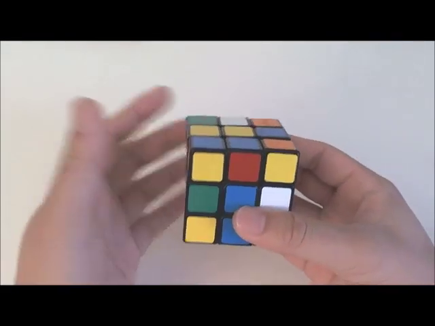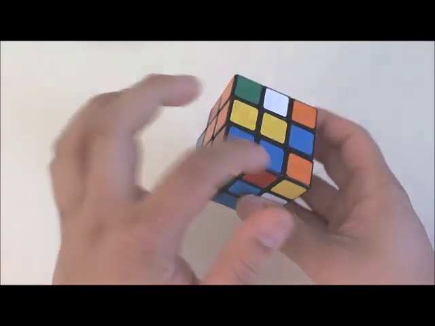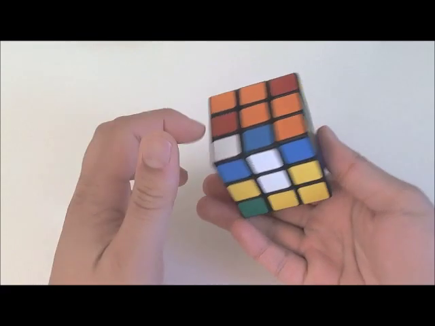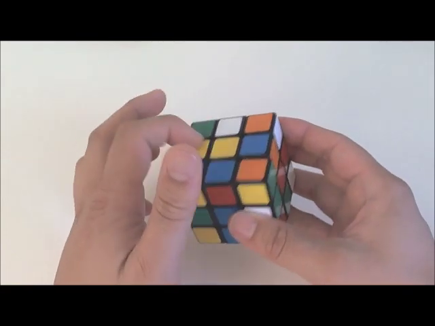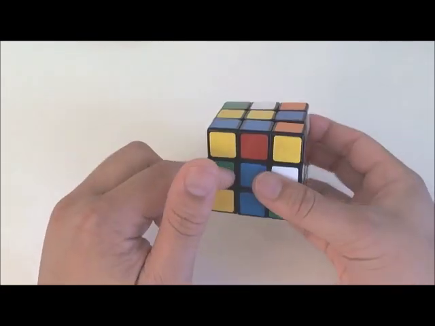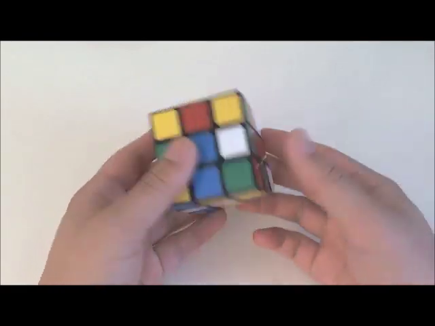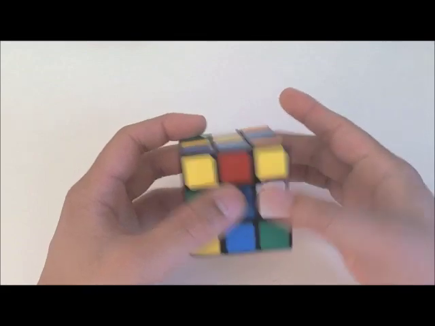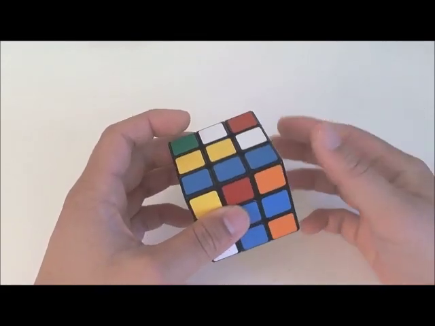So considering R' D, I know that these pieces don't really move. So I can really keep an eye on these pieces and just try to figure out where they are, and then I don't have to really think about where they are after I just look at them once, because I know that they're staying in place. So I can really concentrate on tracking the movement of the other pieces while I do it.